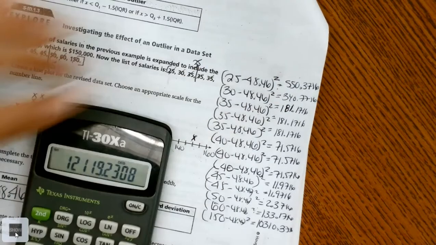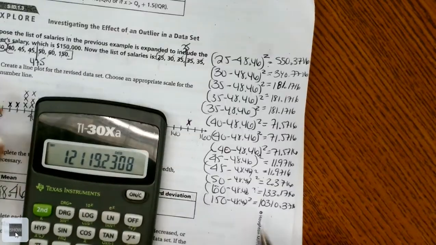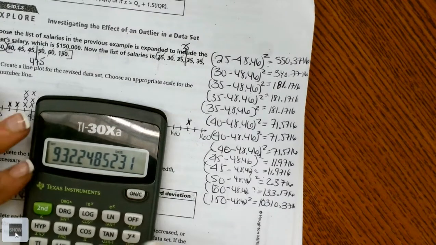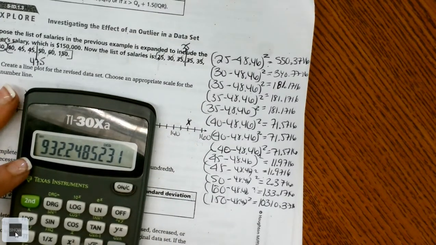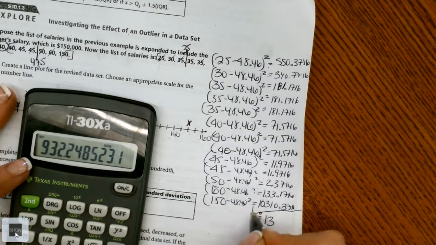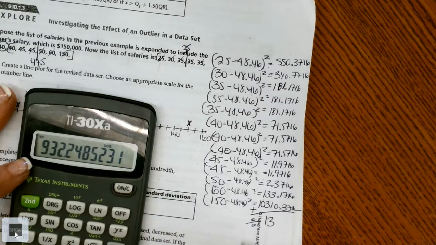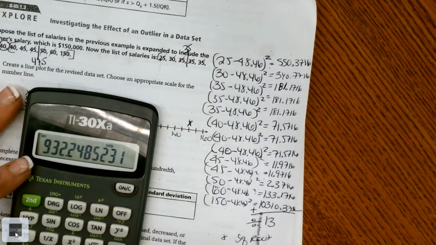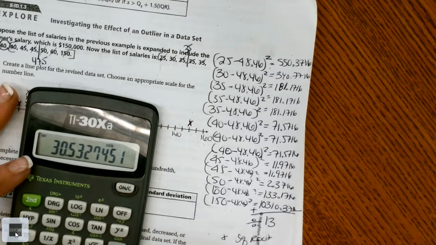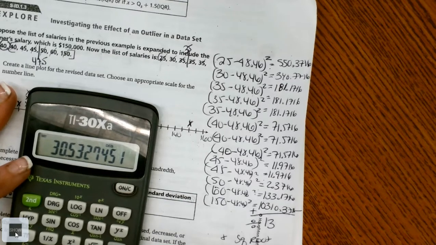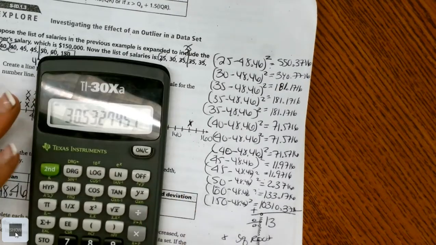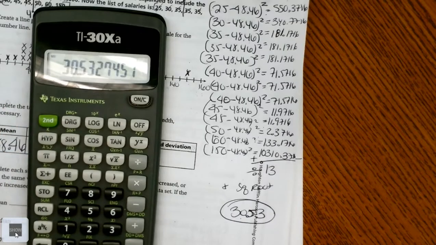Okay, so I added all of this up, and I'm going to divide that by 13, and then take the square root. Did I take the square root first? No, I didn't take it yet. I got 30.53. So I'm going to write that here.